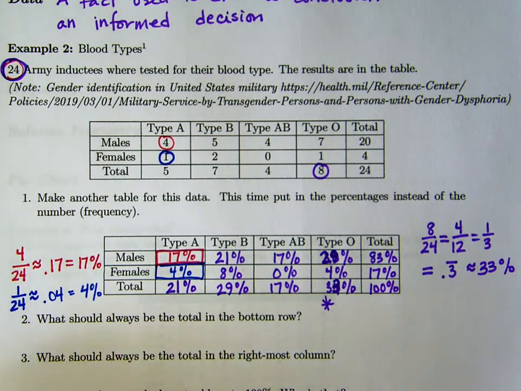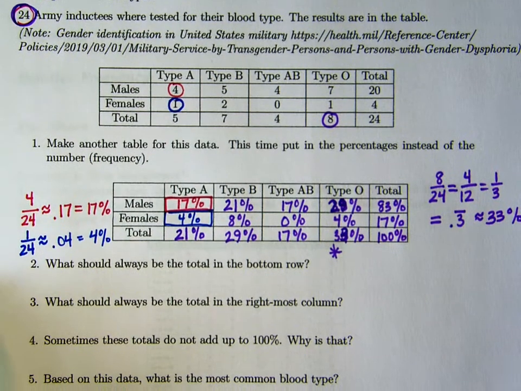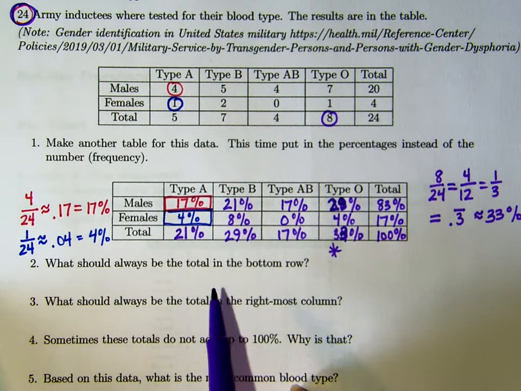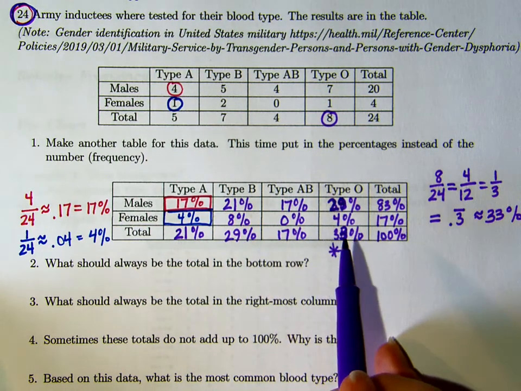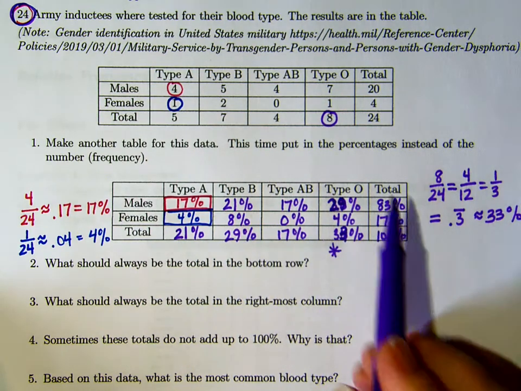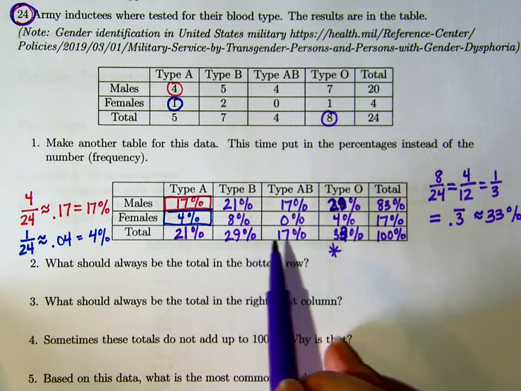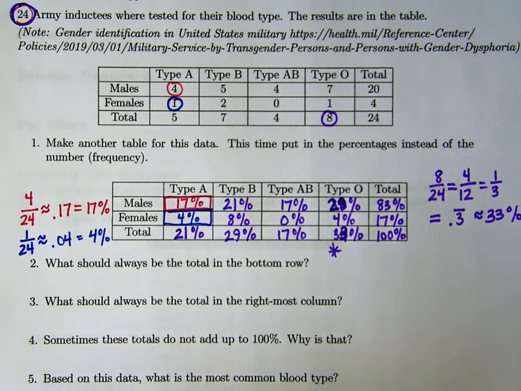Okay, so number 2, what should always be the total in the bottom row? Okay, so if we look at this, and here's our total, but this bottom row, and we add all of these together.